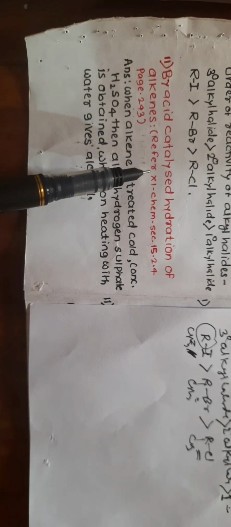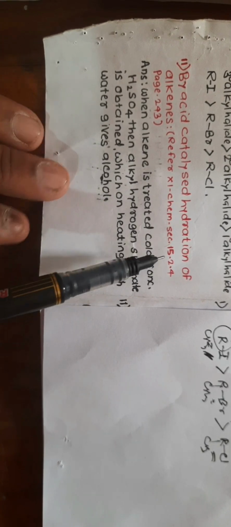Now this method is not given in the 12th book. Refer to 11th chemistry, section 15.2.4 on page number 243. For this method you have to refer to the 11th chemistry book.